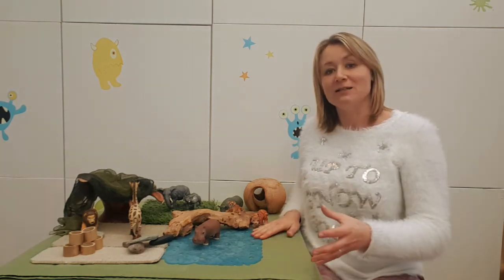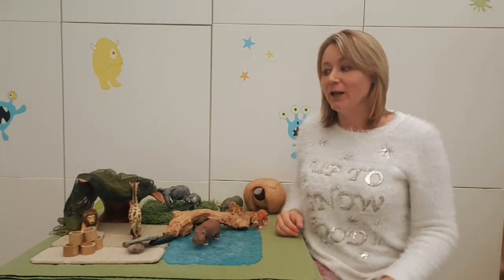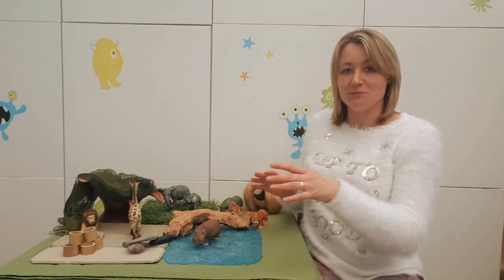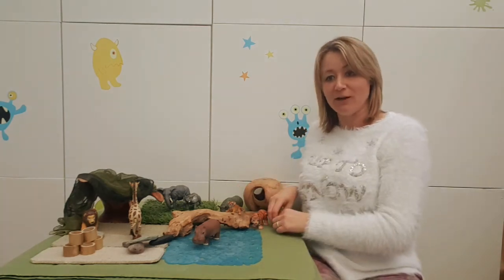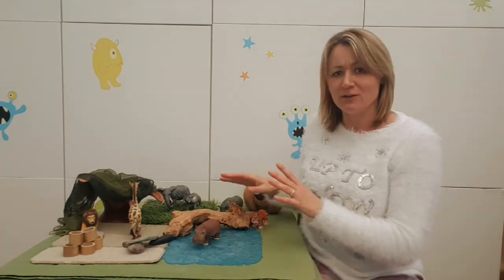And again, this is how the play develops. Different things will encourage children to think in a different way, and then before you know it, it's not a safari anymore. This is my zoo. This is going to be my house, and I'm going to live here, and I'm going to look after all these animals, and these animals are all friends, and no one's going to eat each other, and it's going to be fine.